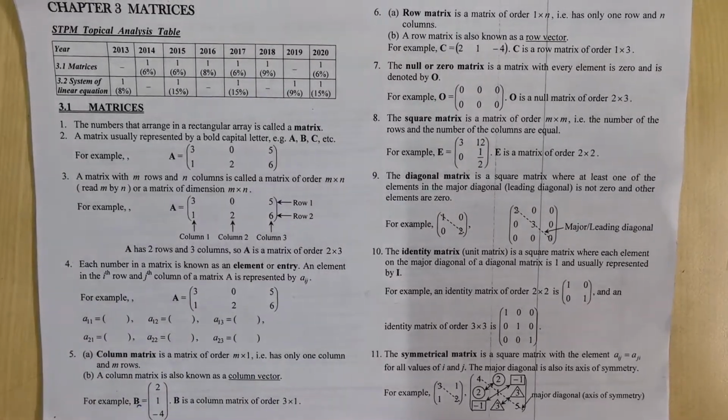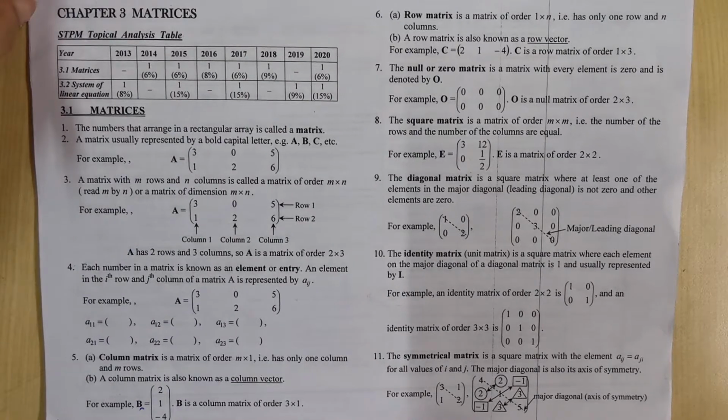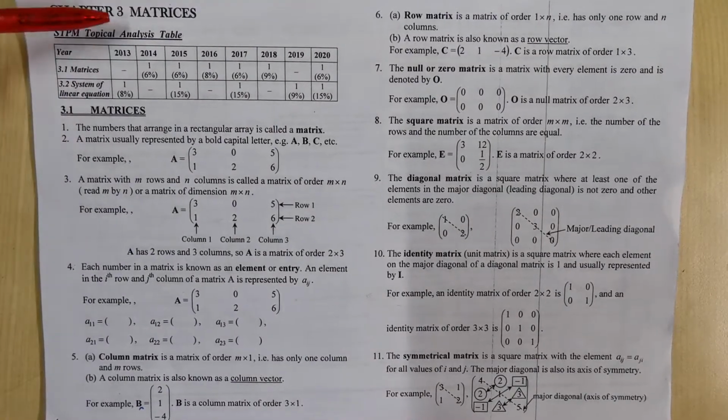Okay, good morning. Good afternoon, class. Okay, today we are going to start a new chapter, which is chapter 3, matrices.